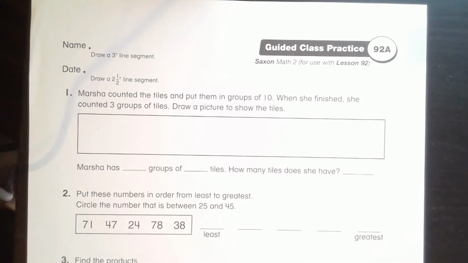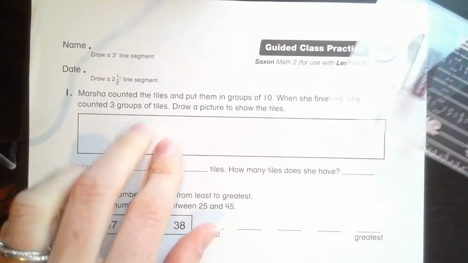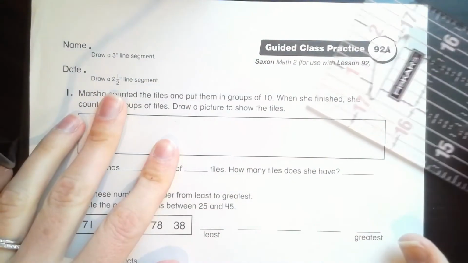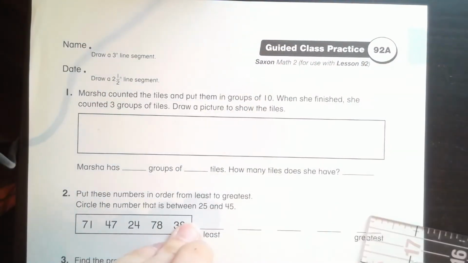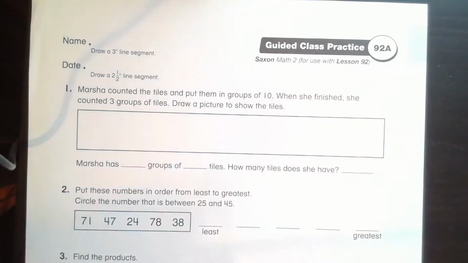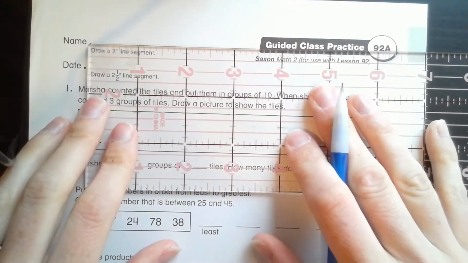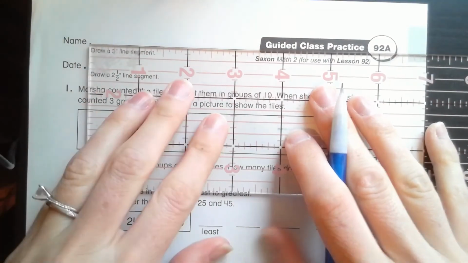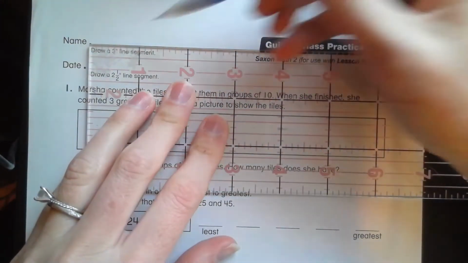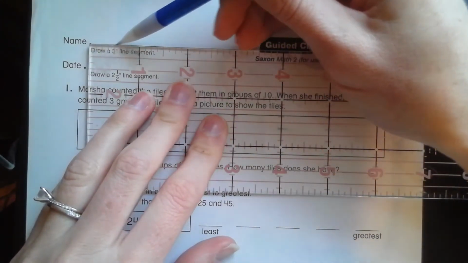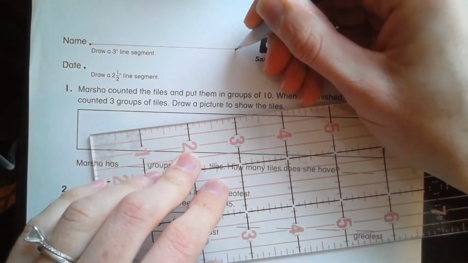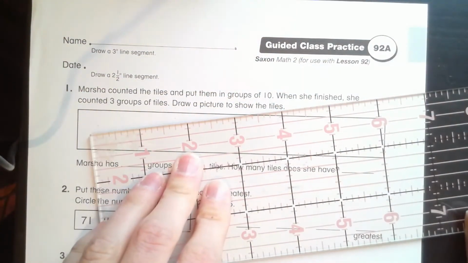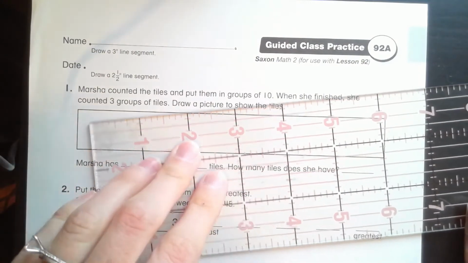Okay, so first, for your name, you'll need to draw a 3-inch line segment, starting at the very end of your ruler. Whoops, I'm at the 17 end. I'm going to try to make it as straight as I can, lined up with the guided fact practice part. Stop when you get to the 3. Take your ruler away and put a dot to stop the line.